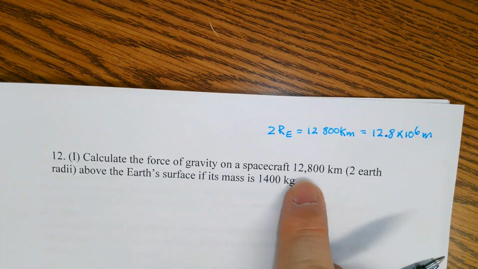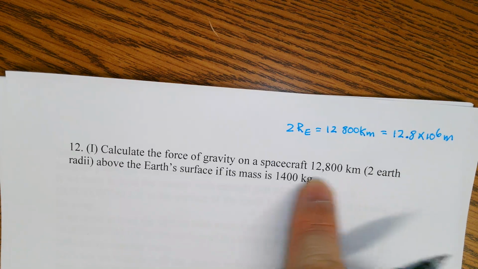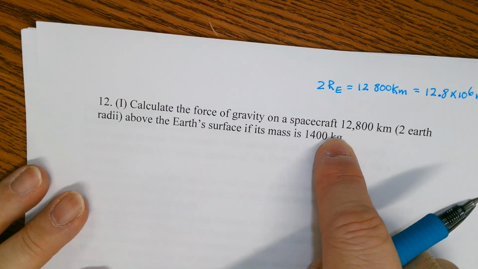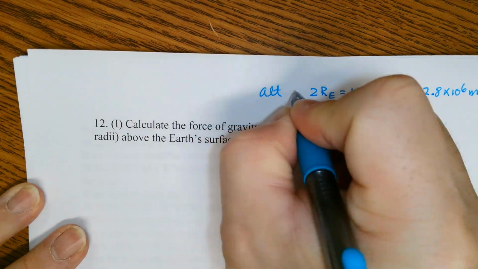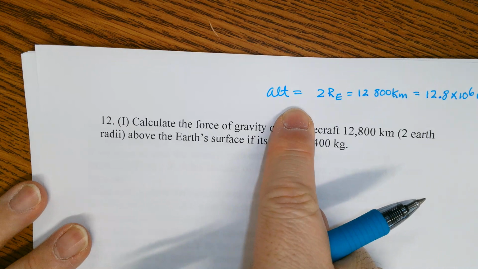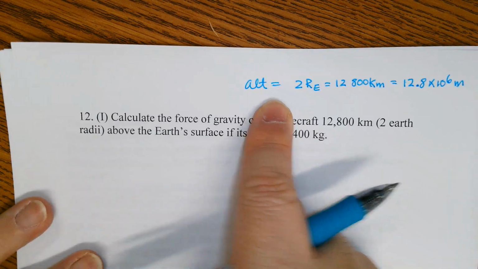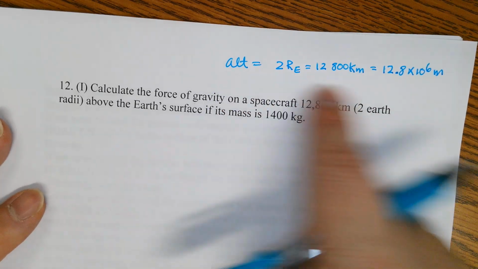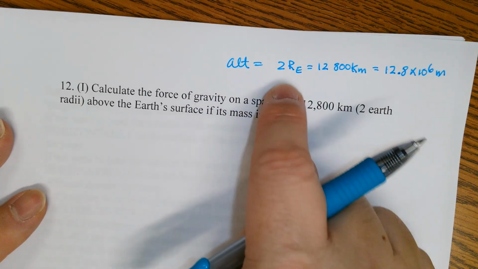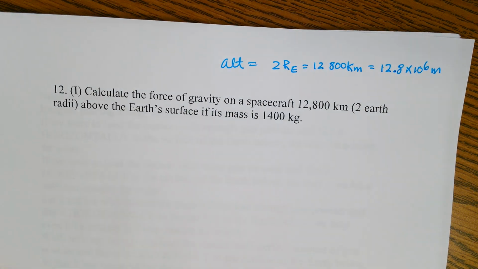So let's work with what they give us. So that is actually the altitude. And altitude is measured from the surface of the Earth to where the spacecraft is. Okay? So that's good to know.